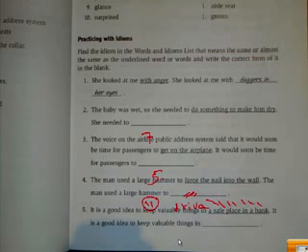Next on this page, number 5. It is a good idea to keep valuable things in a safe place in a bank. So, a safe place in a bank means what? According to the list of words and idioms on the previous pages, what is it? It is a good idea to keep valuable things in, number 3, which is what?